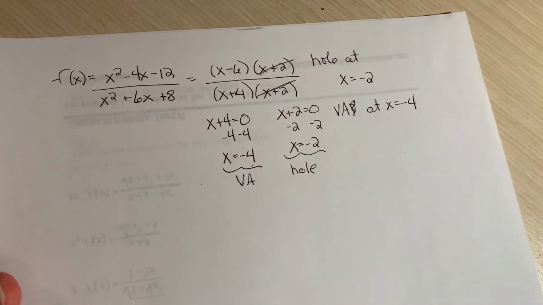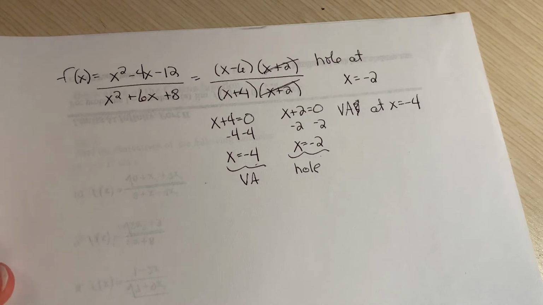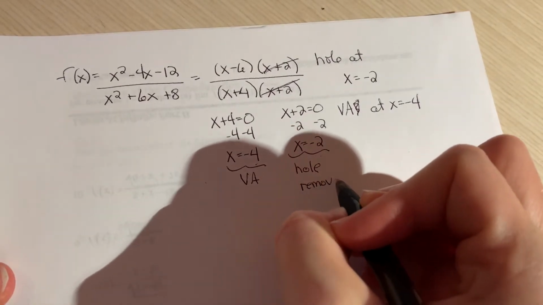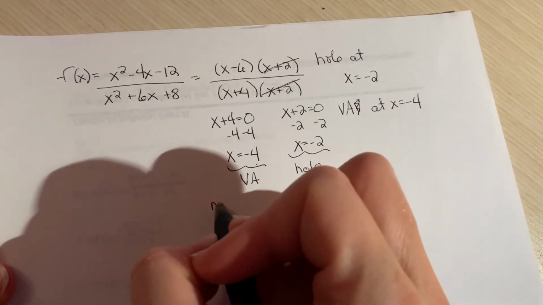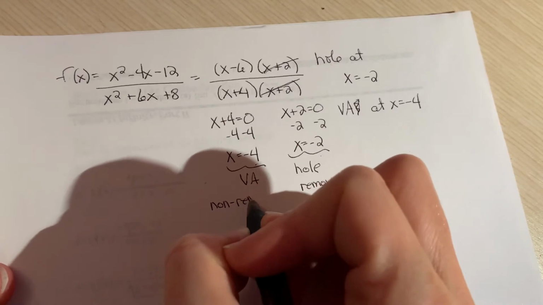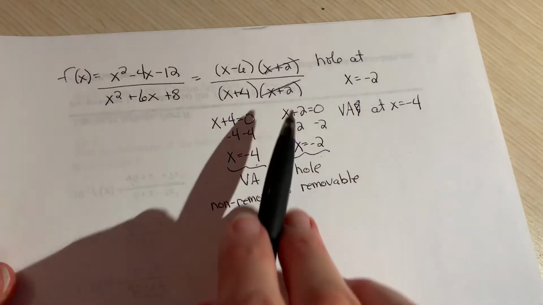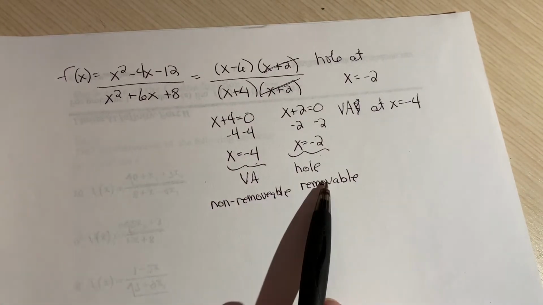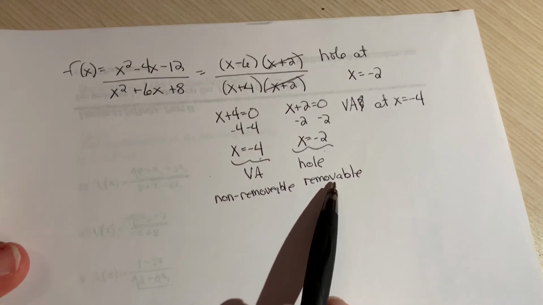asymptote. All right, so to look at behavior at both of these discontinuities, and remember, a hole is called a removable discontinuity, and a vertical asymptote is non-removable. And I like to think about it, the way it's removable is I just removed it right there. So first let's look at what happens as x approaches the hole.